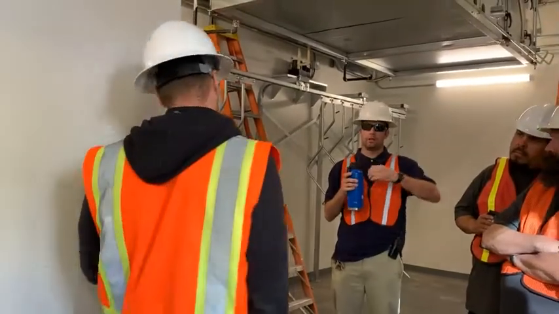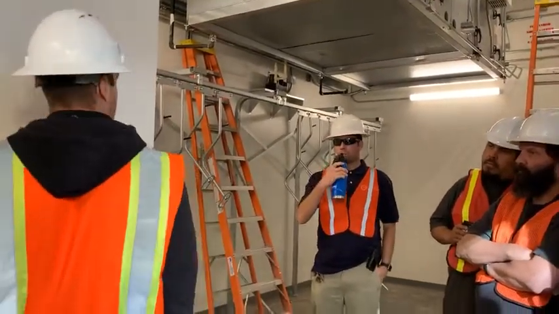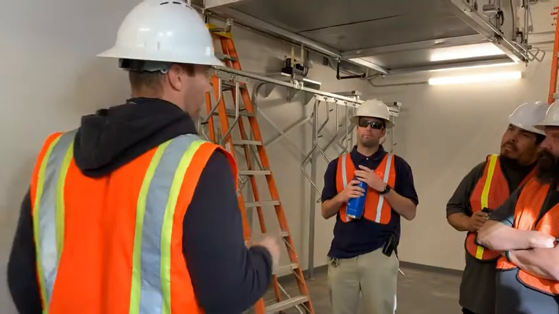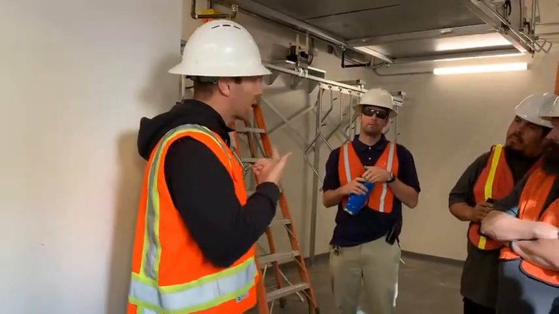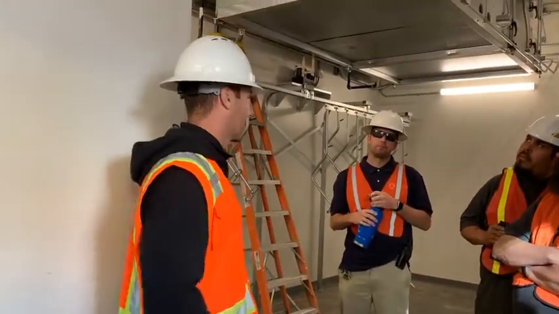Yeah, and we can see, when I hit the switch off, I get that immediate response, that's a relay. You can hear the relay too, the ceiling's open.